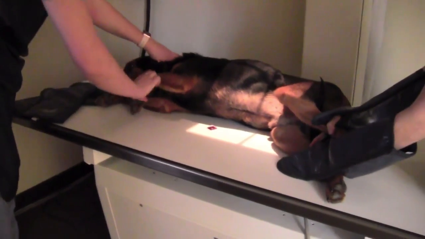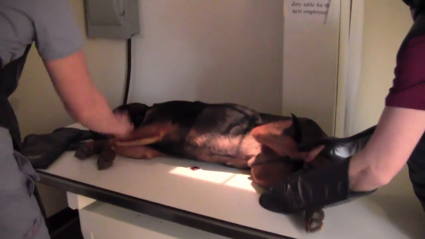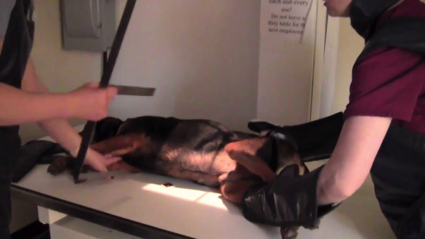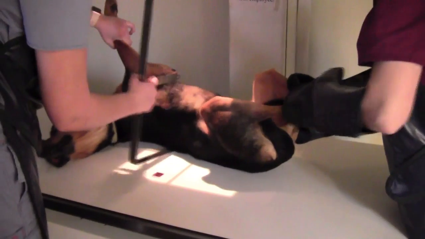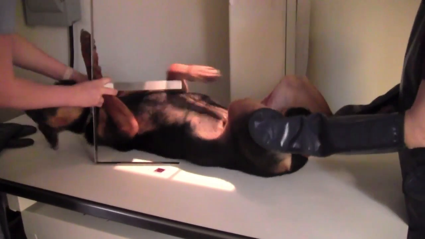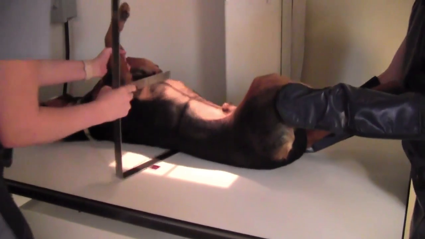After inputting all the patient's information into the computer and selecting ventrodorsal abdomen, I will then measure the patient at the caudal aspect of the 13th rib, about the level of the umbilicus.